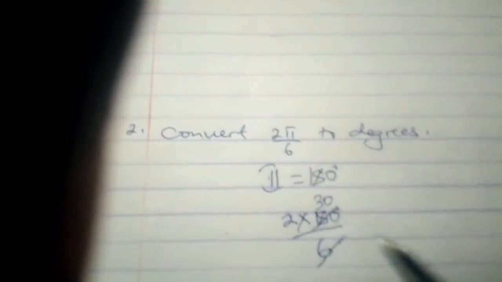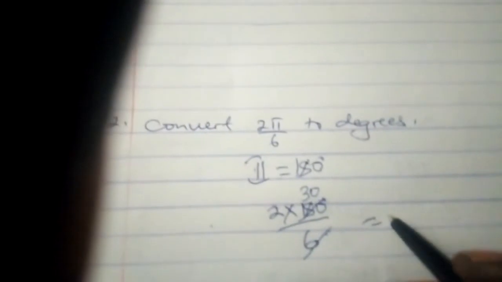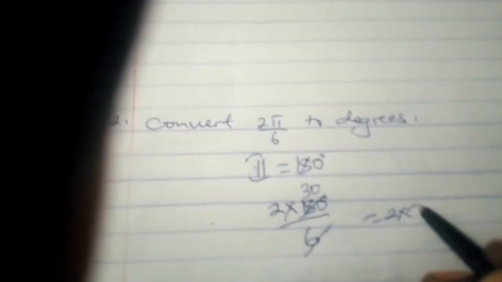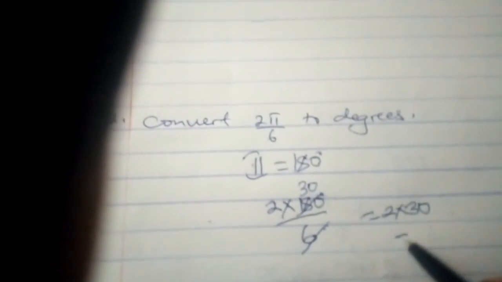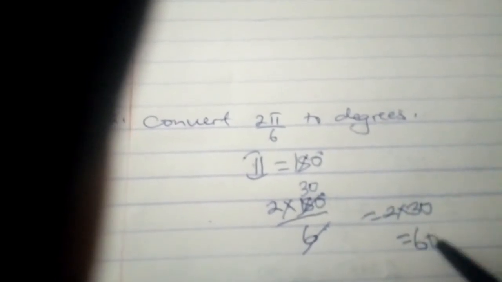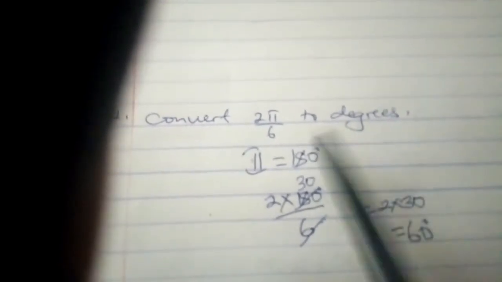So what do we do here? Next thing we do is to cancel this. We get 30. So when 2 times that 30, we get 60 degrees. So we have converted from radian to degrees now.